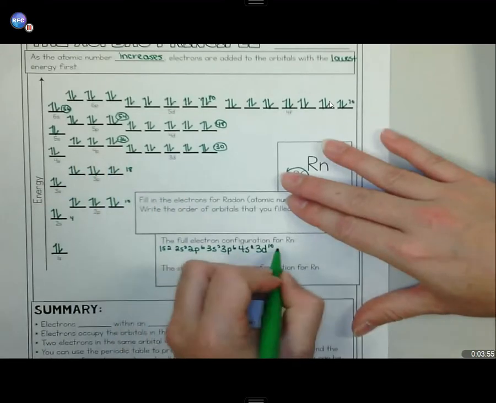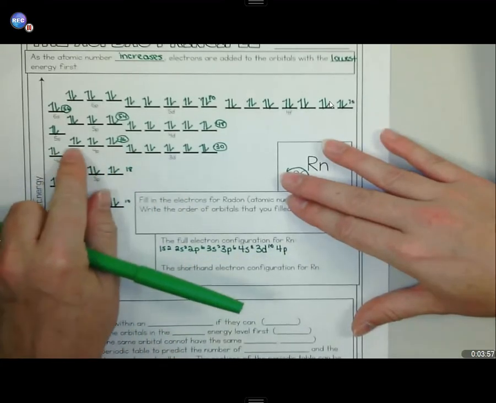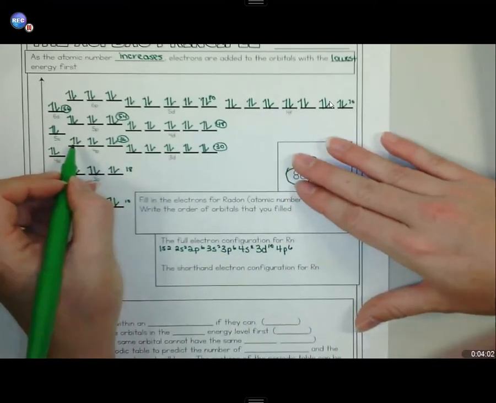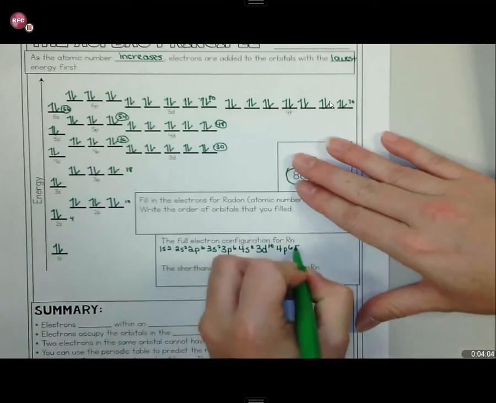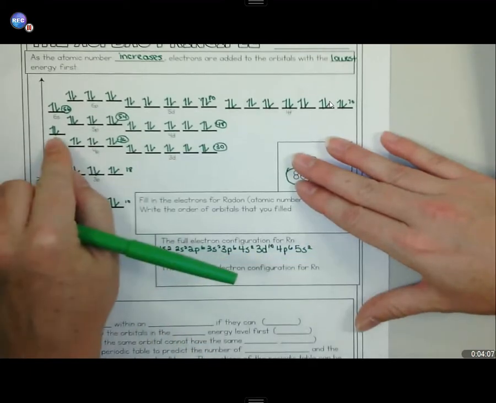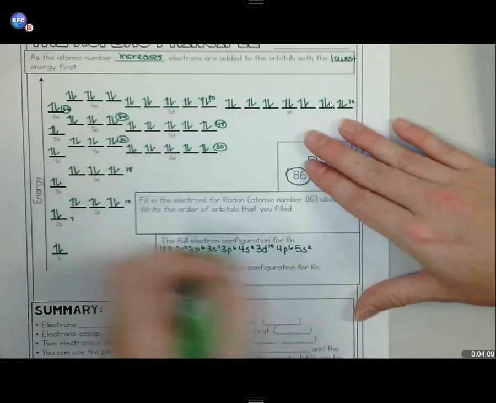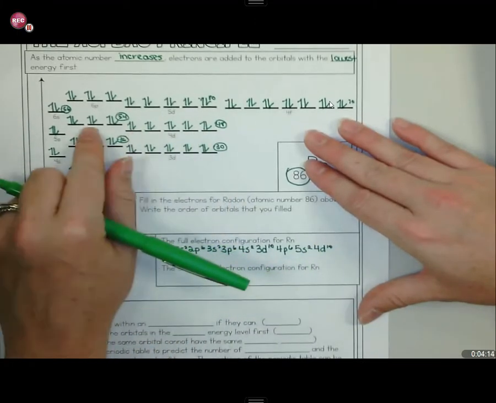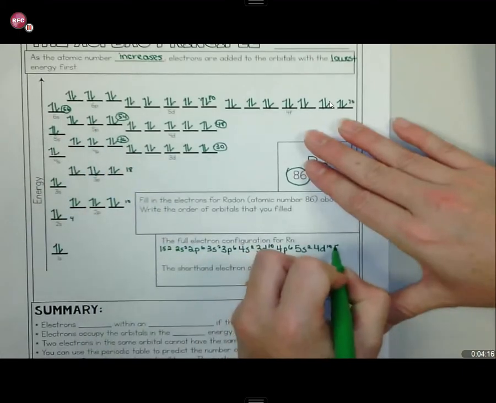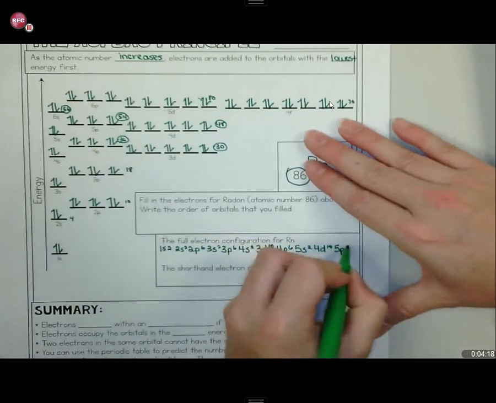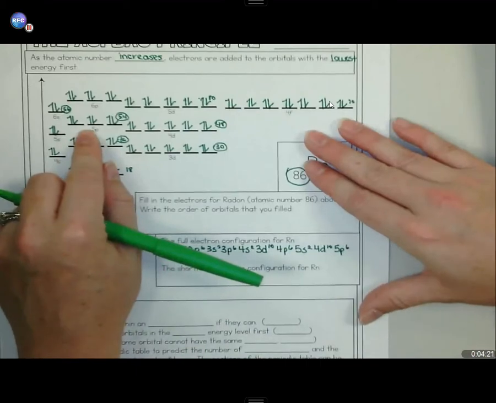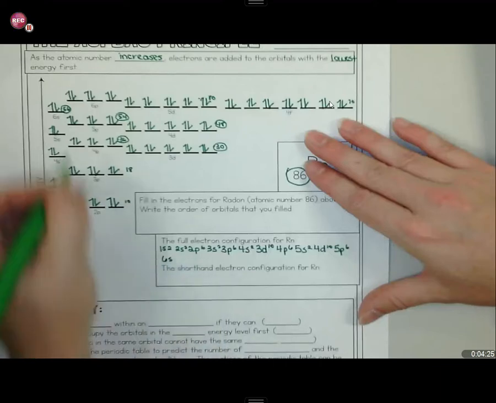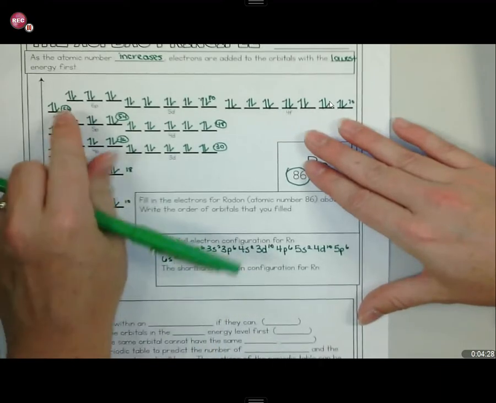Then we have 4p. 4p is going to be 6. And then you have 5s. 5s2. The level above that is 4d. So you have 4d, 10. Then you have 5p. For 5p, you have 6. Then you're going to have 6s, and there's 2 electrons there.